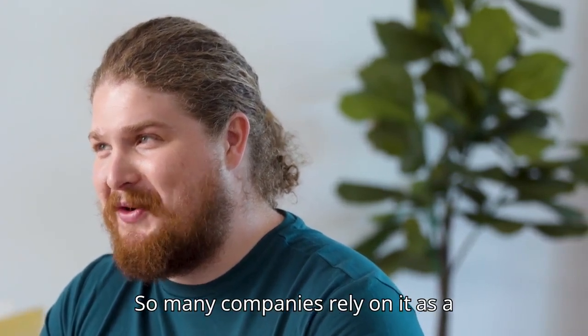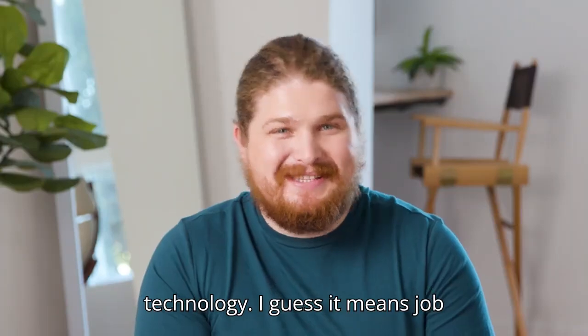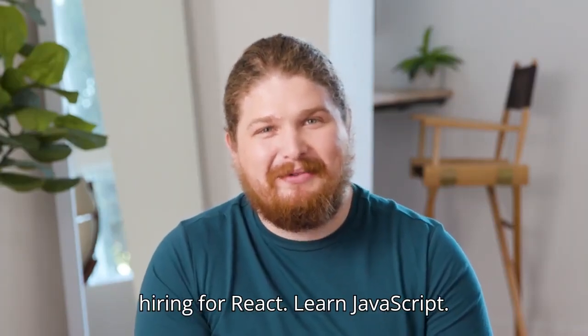So many companies rely on it as a technology. I guess it means job security. I mean, lots of people are hiring for React.